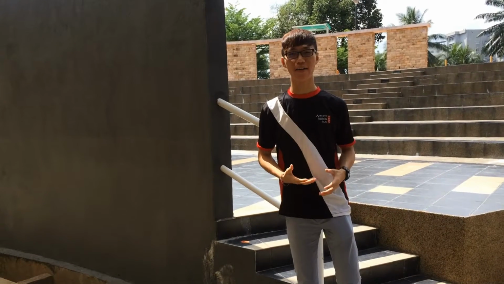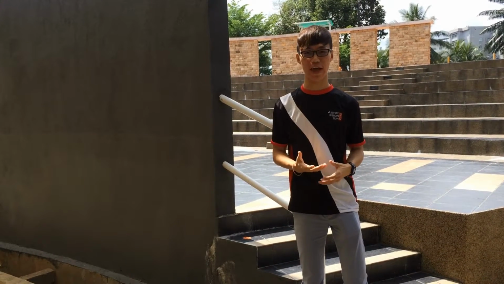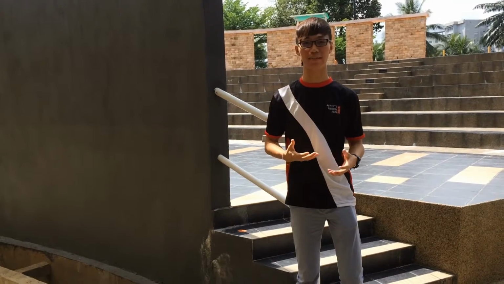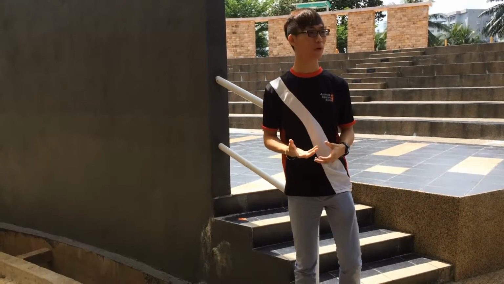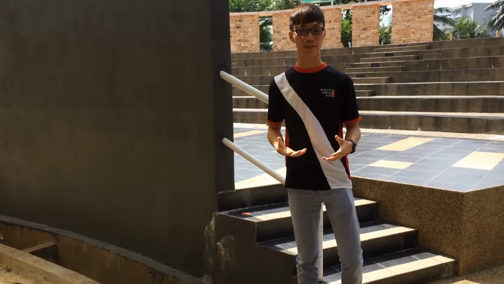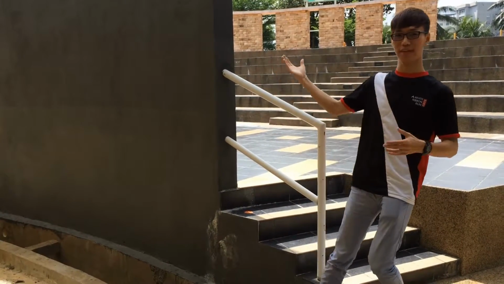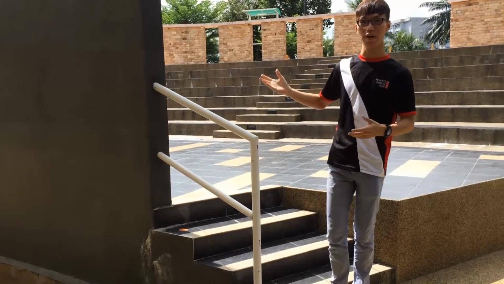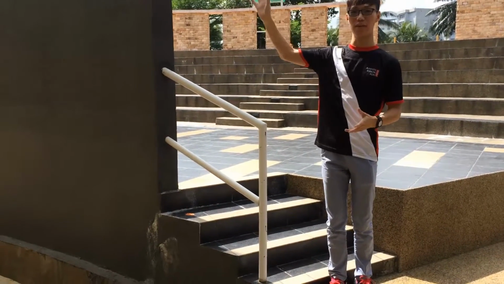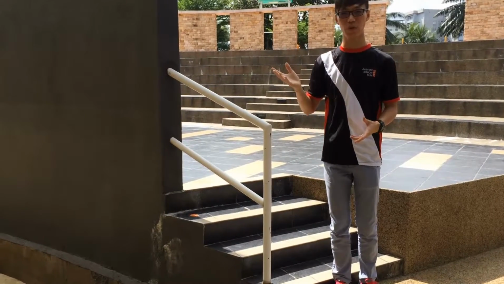The fourth defect in my portfolio is rising dampness. Here is the outdoor stage located in front of the Faculty of Built Environment. Dampness is generally defined as unwanted and excessive water or moisture. The existence of dampness in a building is one of the most damaging failures that really must be taken care of.